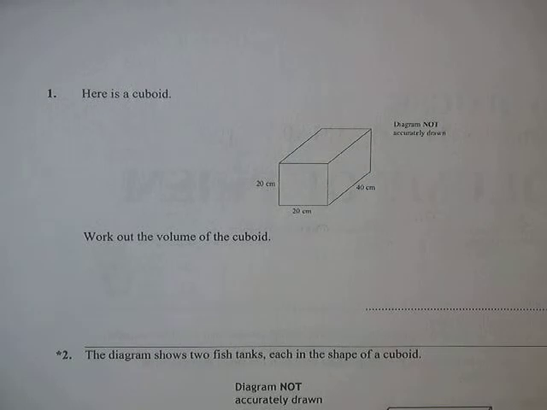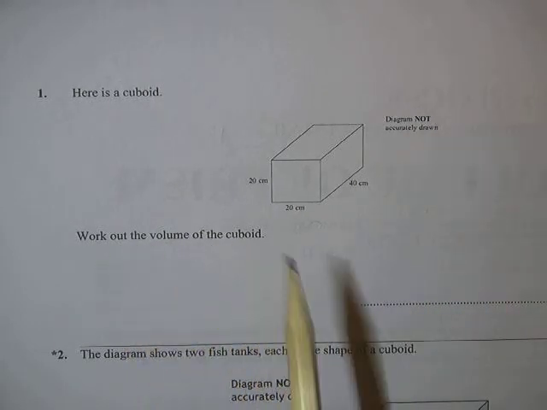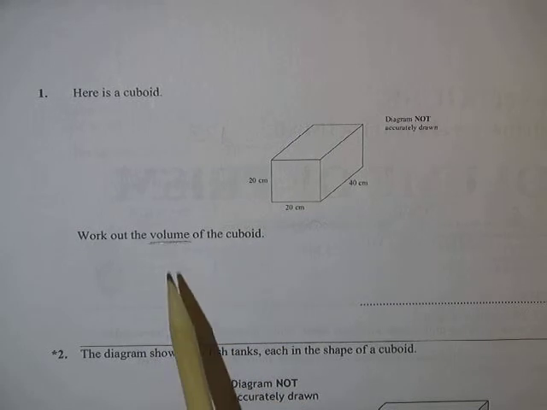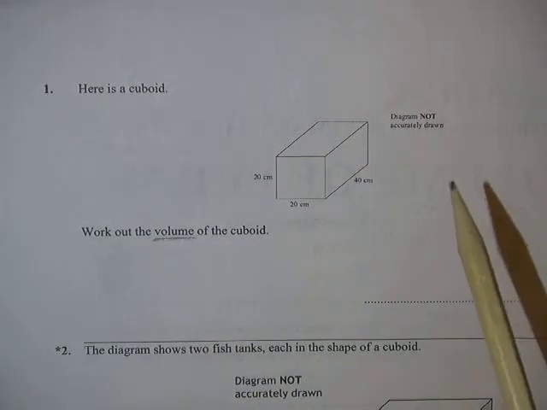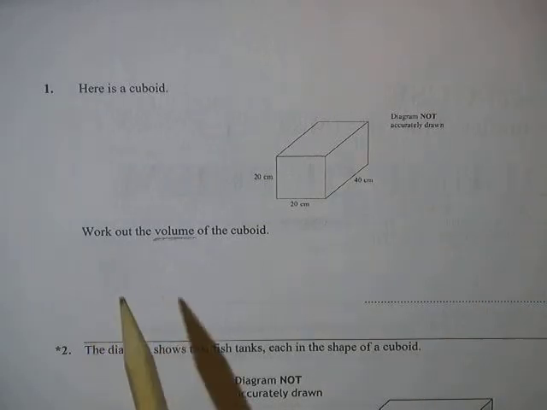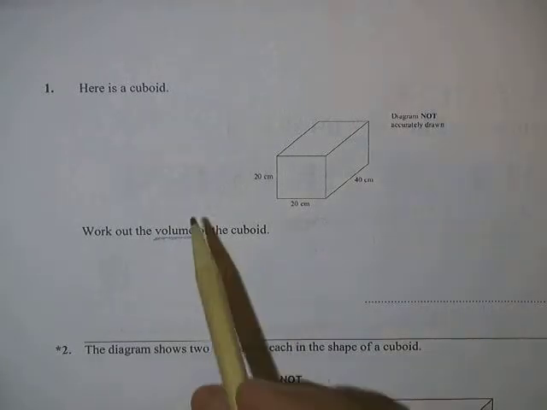So question 1. Here is a cuboid. We should be familiar with what a cuboid is. It's a six-sided shape. Diagram not accurately drawn, so just take that on board before you answer the question. It says work out the volume of the cuboid. Now you could get exactly the same diagram, but it could ask you for the surface area, so always read the question. Don't just jump in and think you know what it's asking you to do. It says volume, that's what you're working out.